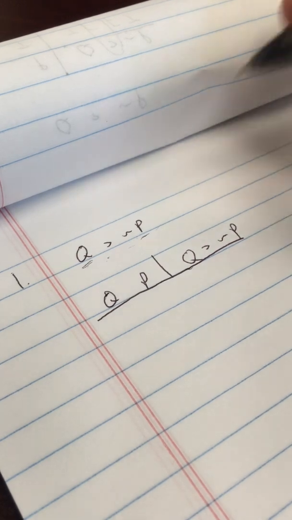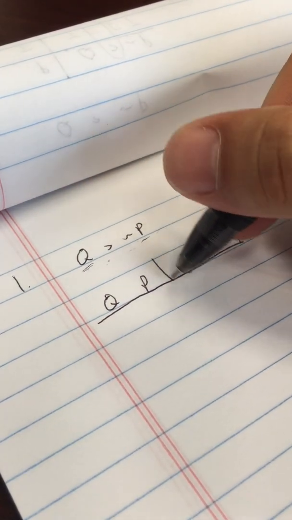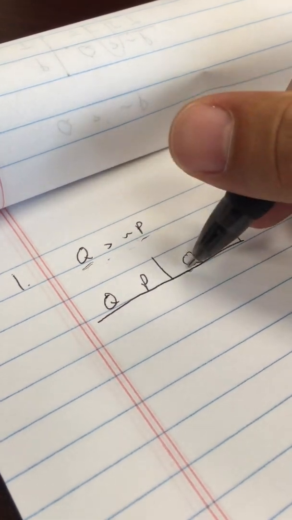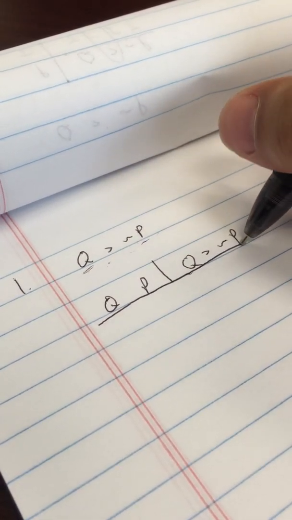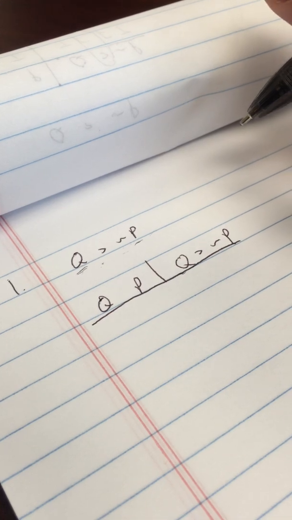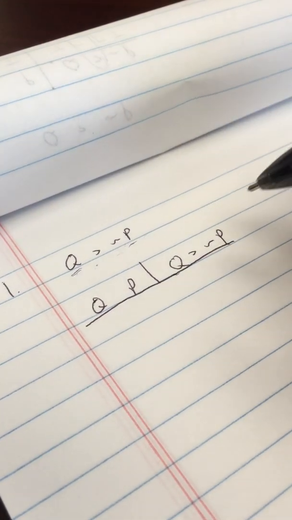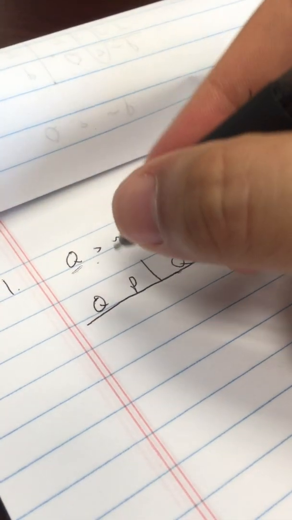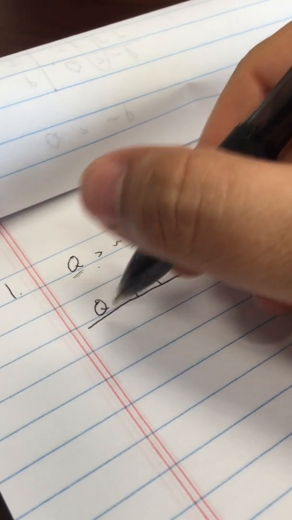All right? And I like to divide, I'll extend this throughout the whole truth table later on, but I like to divide my simple statements from the complex statement that I'm providing the truth table for. You won't have to do that in the interactive exercise, but I'd like to just separate the left side from the right side.